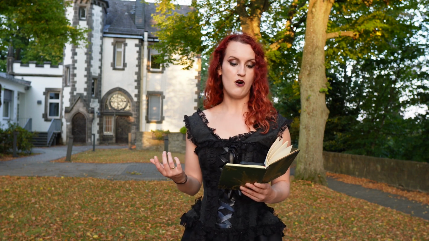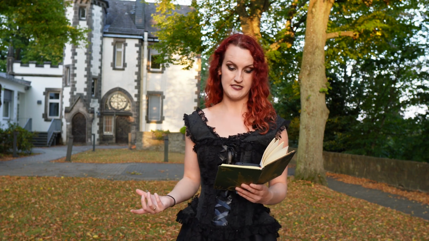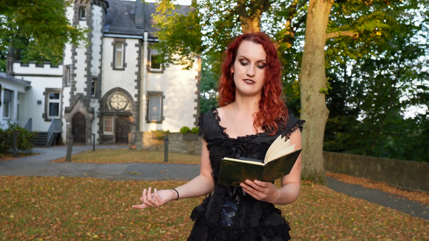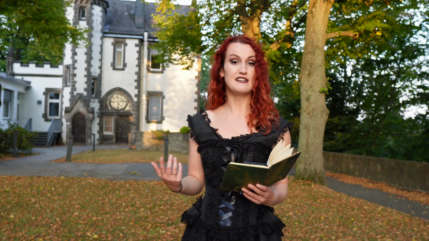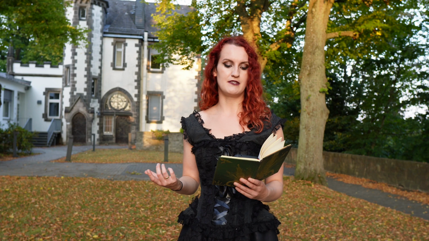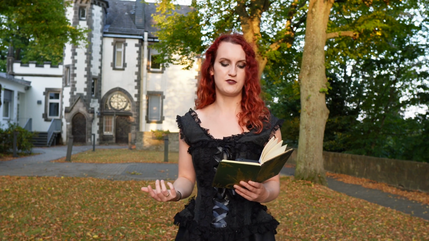So characters are oftentimes physically trapped in castles, in labyrinths and dungeons, or they are mentally confined by fear, guilt, or even madness. And this sense of entrapment intensifies the feelings of terror.